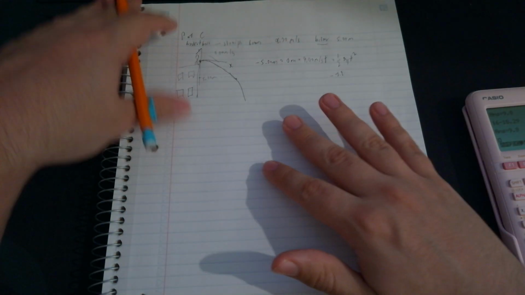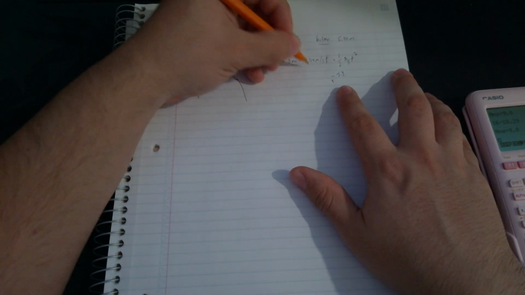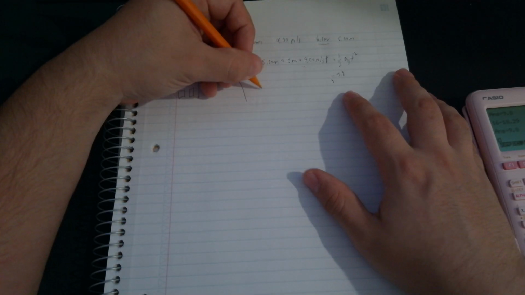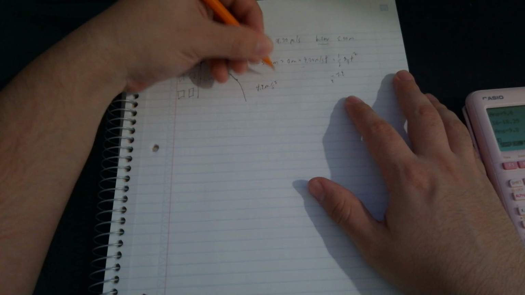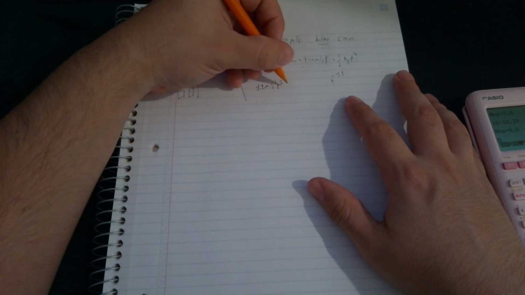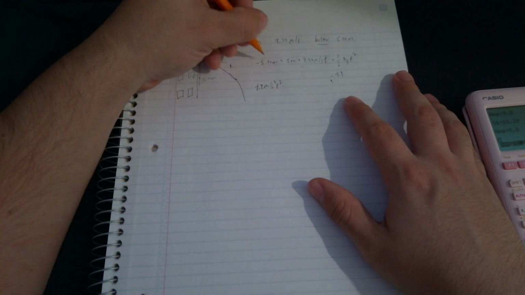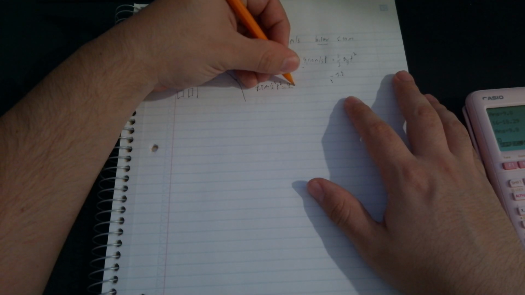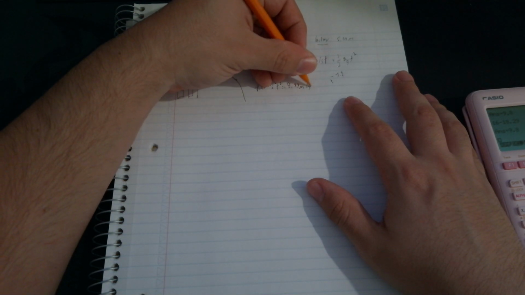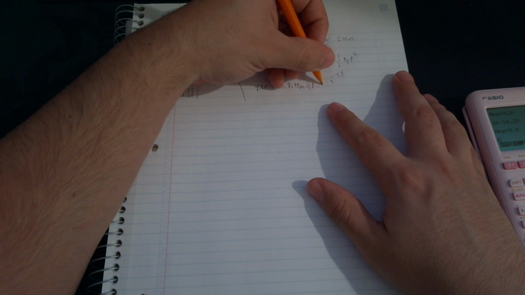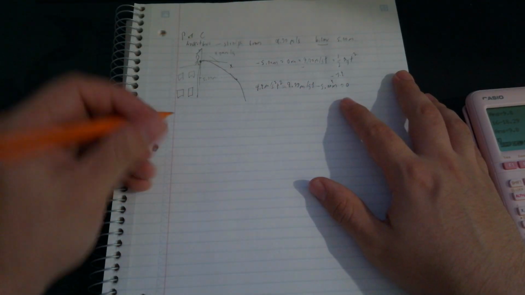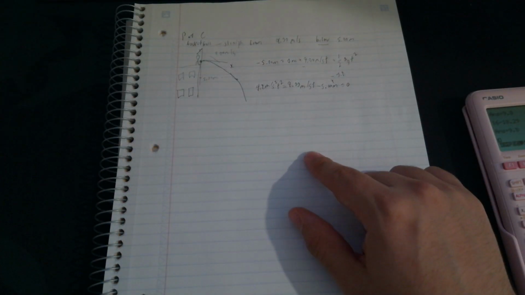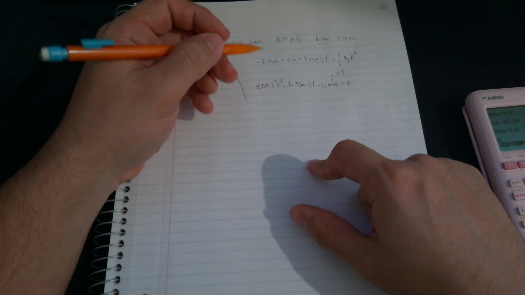So we're going to move everything over to the side, add this, subtract that, and we're going to be left with 4.9 meters per second squared t squared, subtracted by 9.00 meters per second times t, minus 5.00 meters, is all equal to 0. So we're going to do the same thing, quadratic formula, to figure this out.